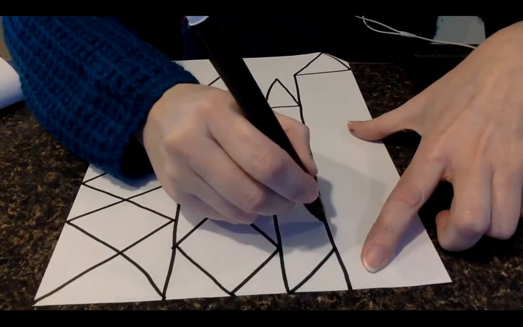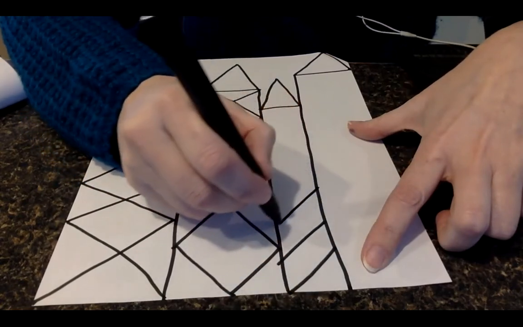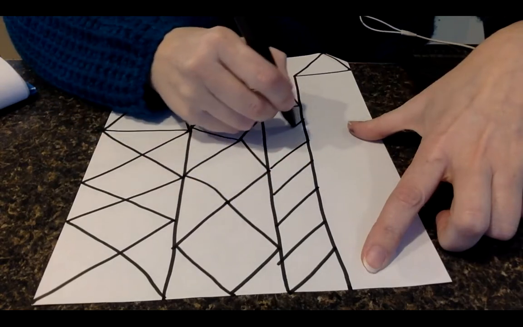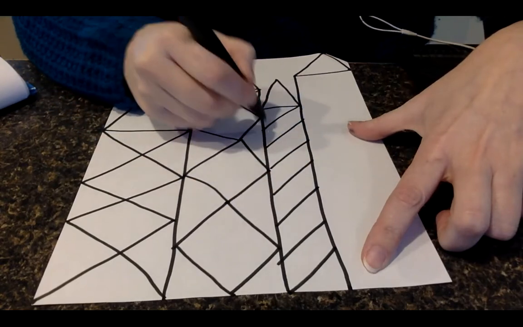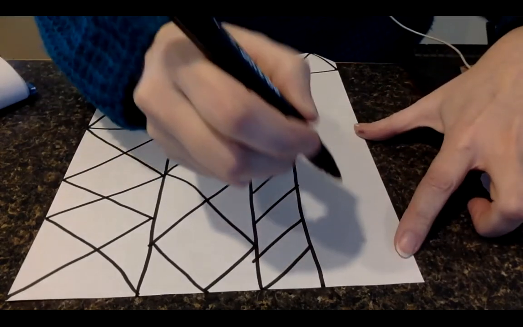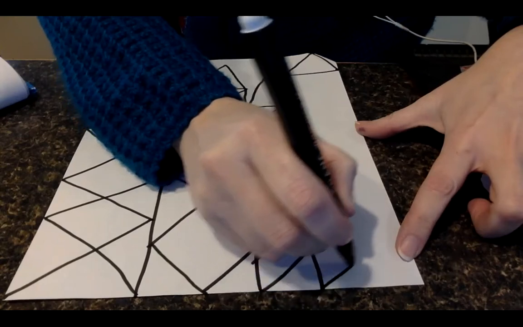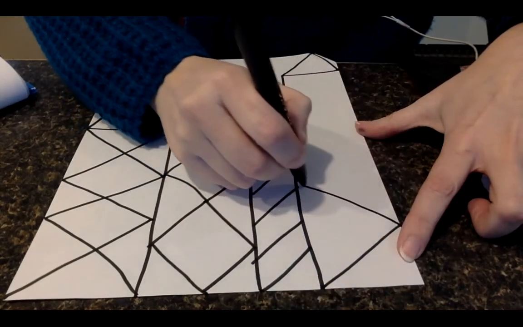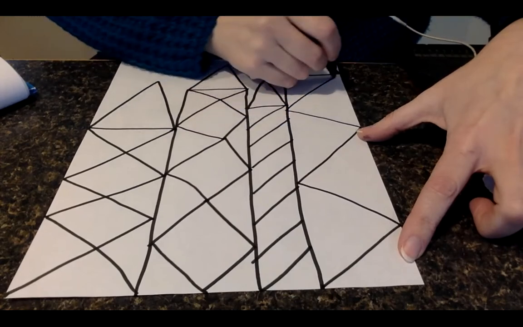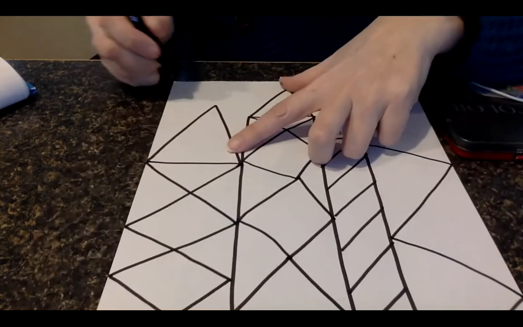Maybe my diagonal lines this time are going to look like this. And then my last one could have diagonal lines that go like this. And I could put a sun up here.